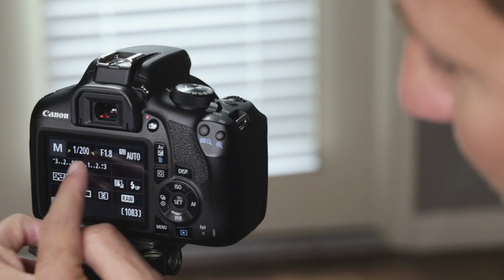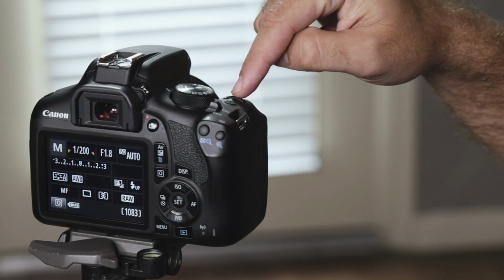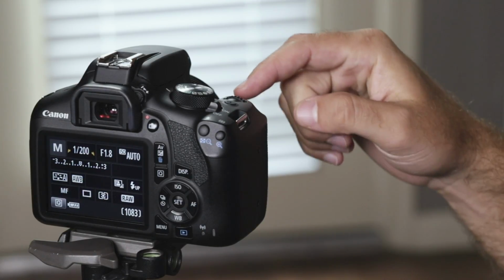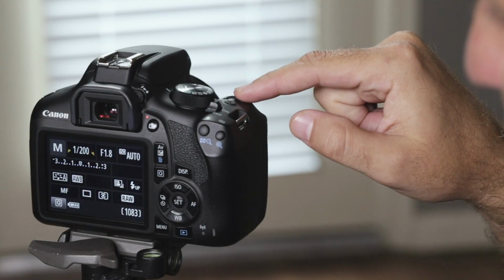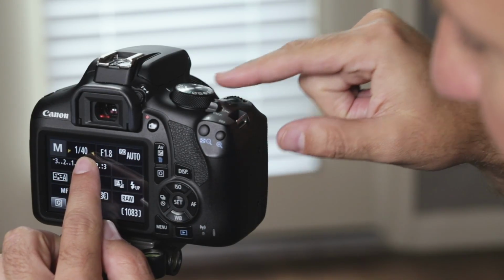So it's really simple. Right here, you actually see these little icons that say 1/200th of a second. That's the duration of time. That is the shutter speed. That is what we are currently on. This dial up here, right in front of the shutter release button, is actually what changes the shutter speed, and you can see that changing right here, okay?